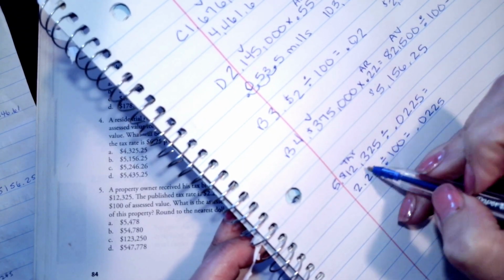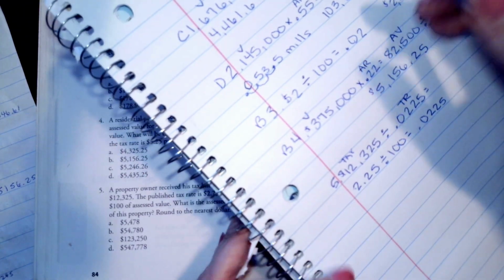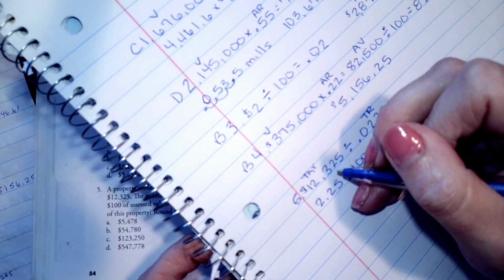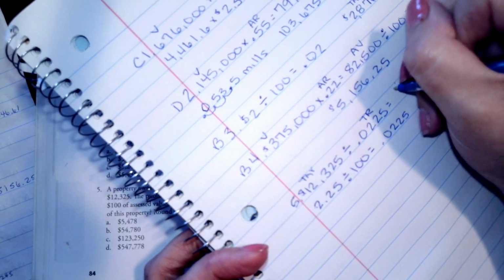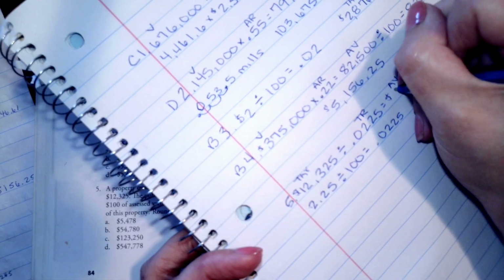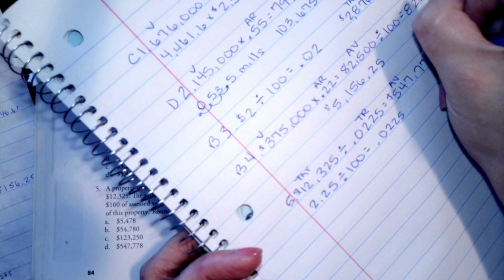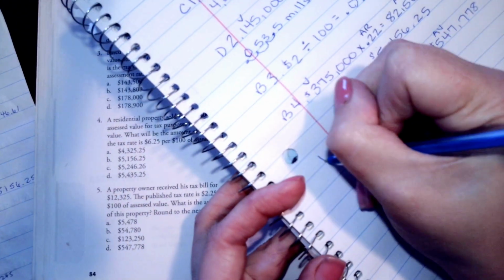Remember, we are trying to get a bigger number. This is the tax rate. So your assessed value is $547,778. Your answer is B.